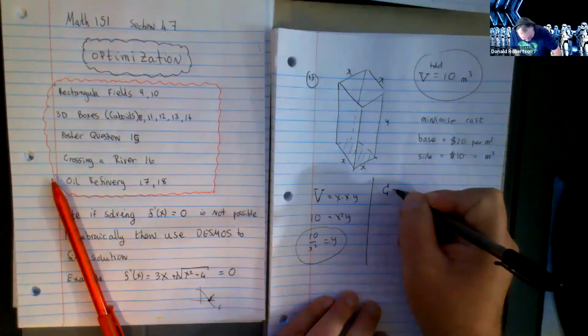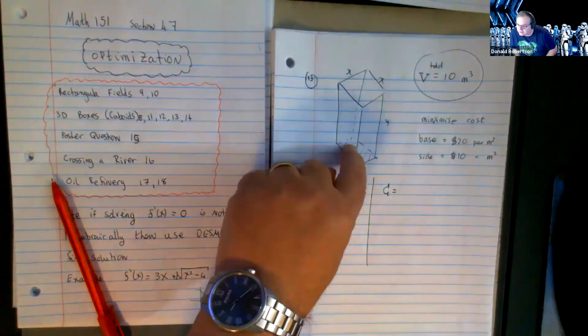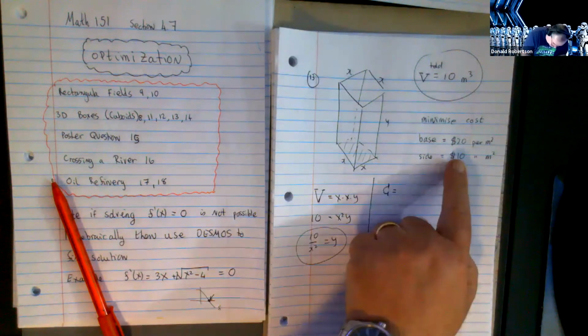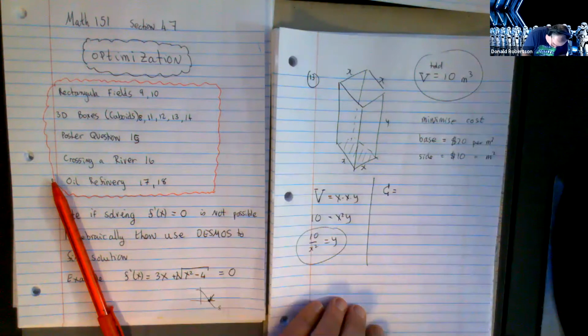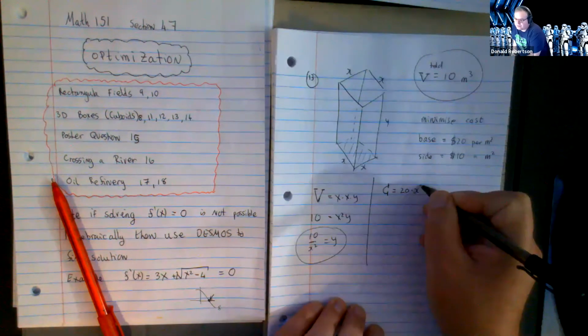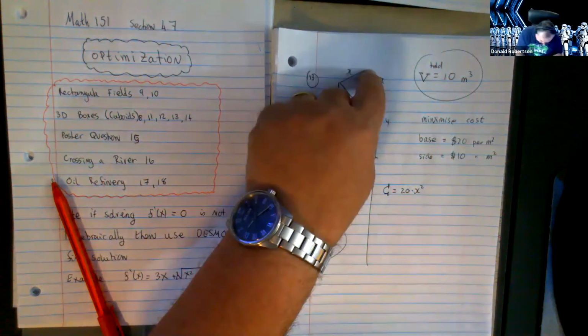Okay. The base has an area of x squared, agreed? But it costs $20 a square meter. So $20 times x squared. Does that make sense? For that's how much that would cost. Right, his area is x squared, $20 a square meter, 20x squared. Now, there are 4 side panels.